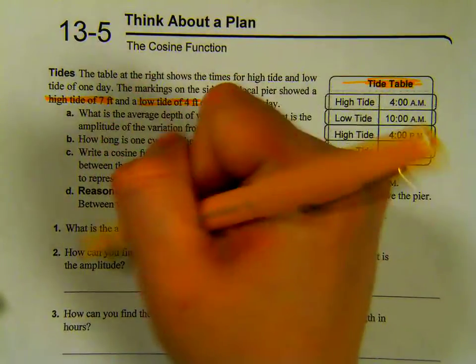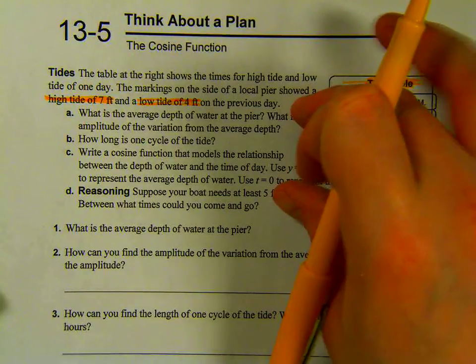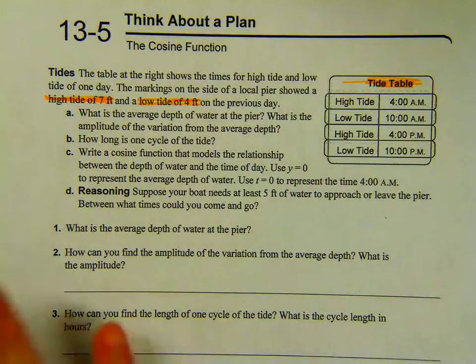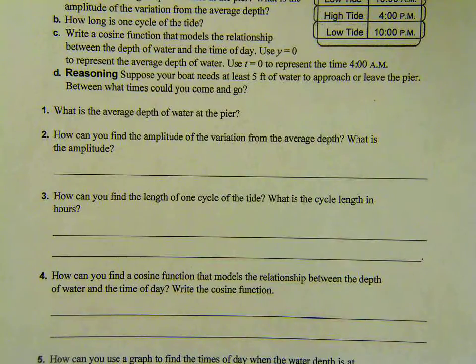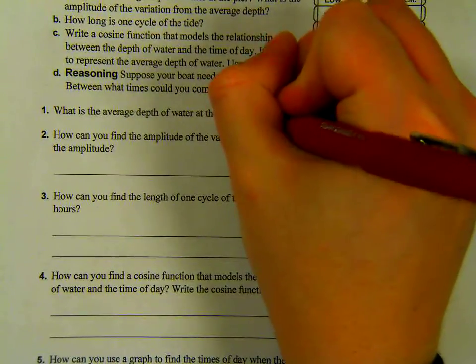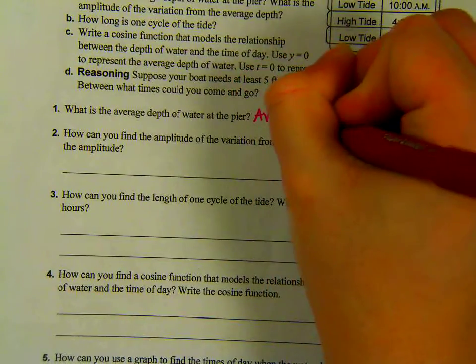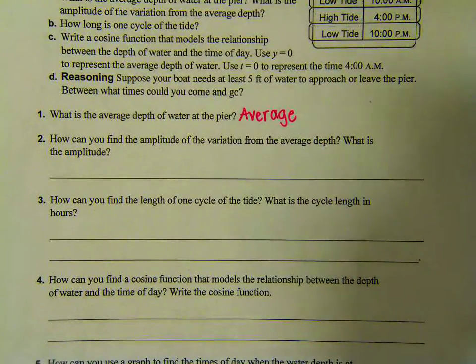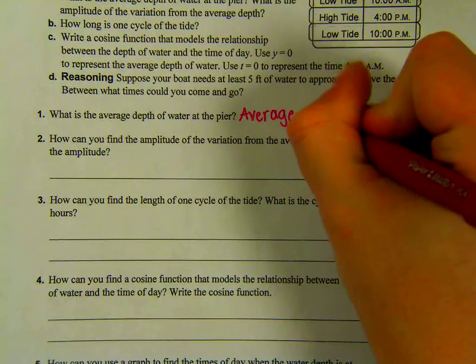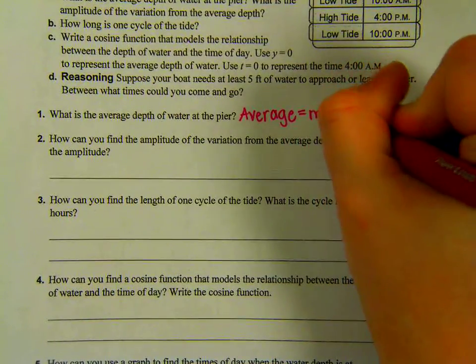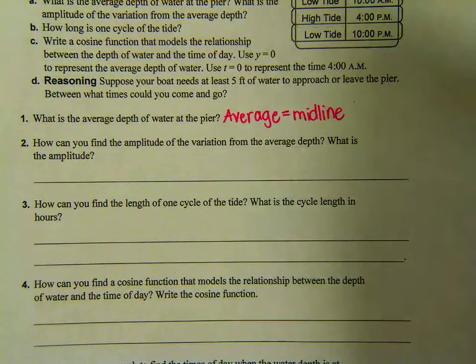These A through B, you're not really going to answer these questions for you. We're just going to answer them on the bottom. The question says, what is the average depth of water at the pier? What is the D, that's going to stand for average. So average is not the A value, it's D, the midline. Middle, average is the midline for all problems.